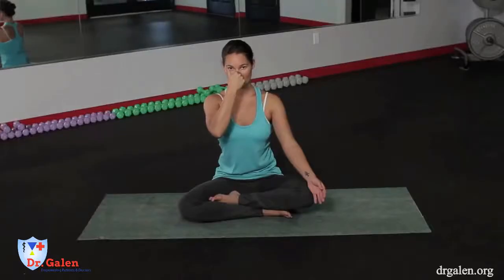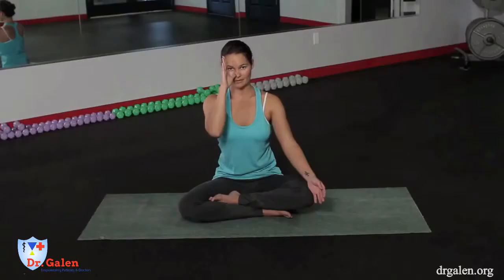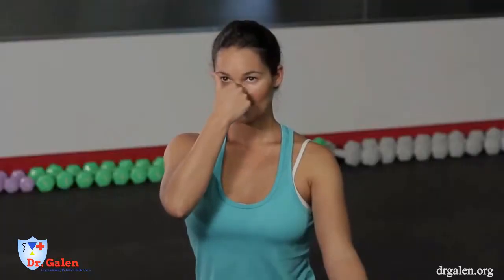Inhale through your right nostril. And exhale through your left. Inhale through the left. And exhale through the right. Do that for about 30 seconds and increase your time until you get to 60 seconds.